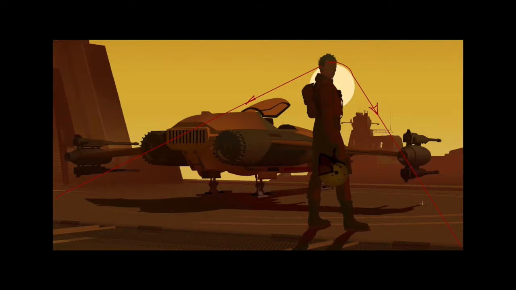And I'm cleaning it up because every time you skew something, it's just a little bit off, so it requires just a little bit of love to get it to feel right.